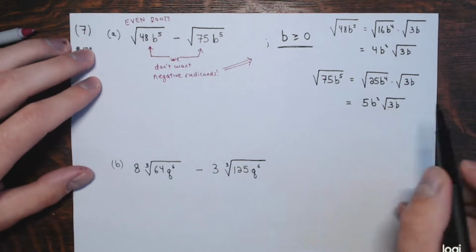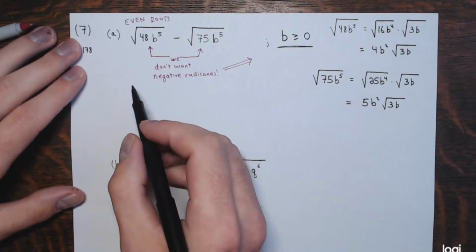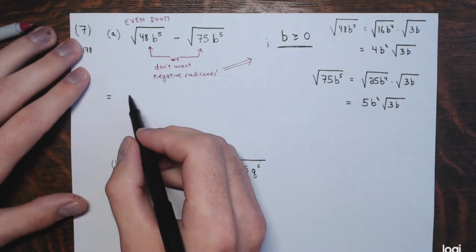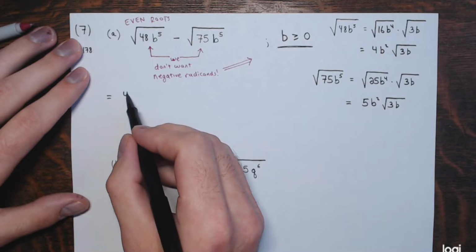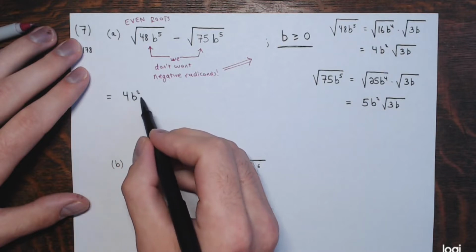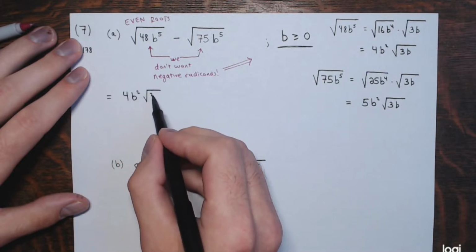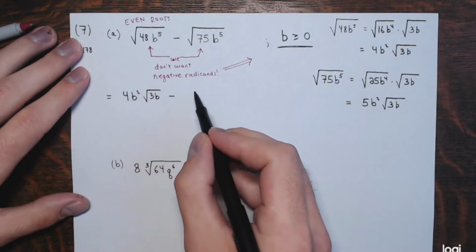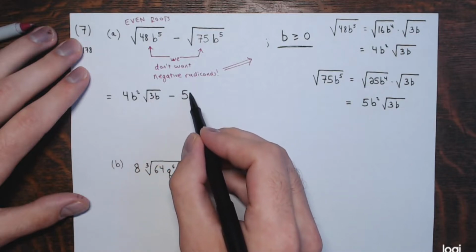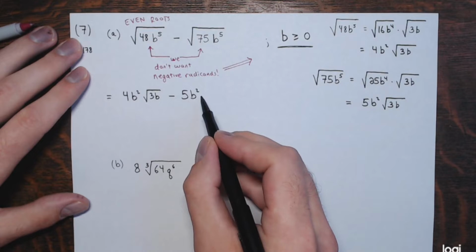And we're subtracting here, right? So this is equal to 4b squared times the square root of 3b minus 5b squared times the square root of 3b.